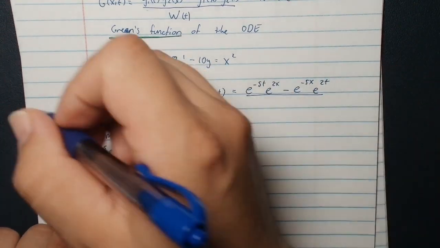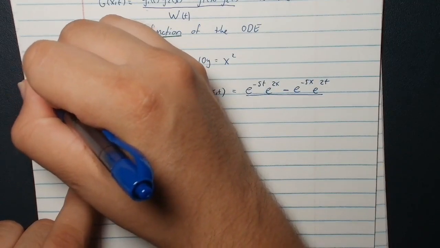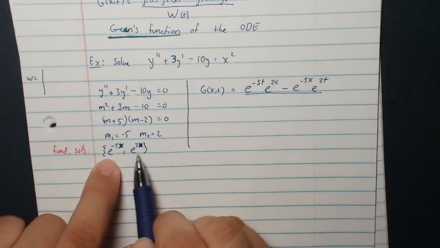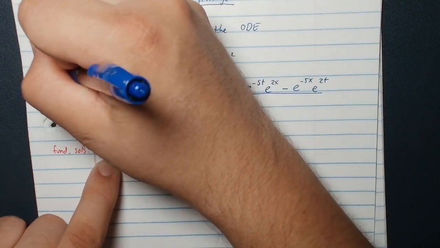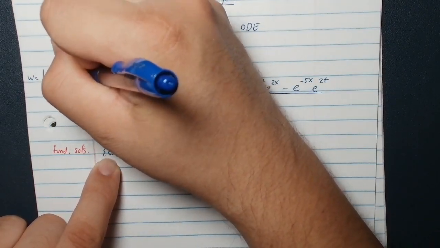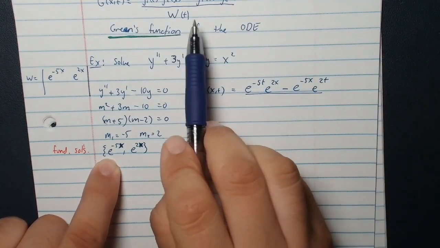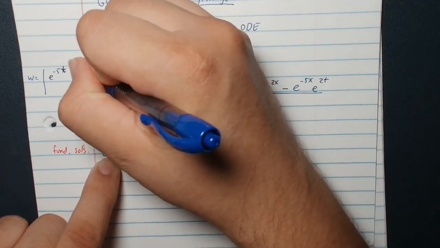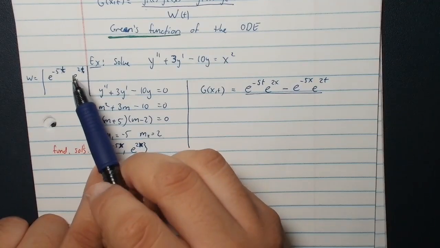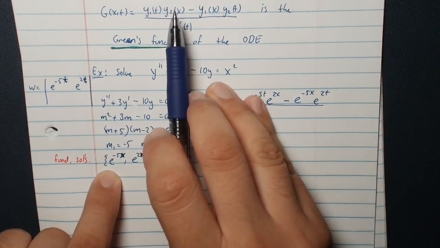Okay, so let's go and do this off to the side here. My Wronskian is going to be the determinant of, I'm going to write those in the top row, e to the minus 5x, e to the 2x. But that Wronskian's got to be with respect to t. Okay, so when you write them in here, those are all with respect to t. That's the one annoying thing. You got to be very careful with what variables you're using.